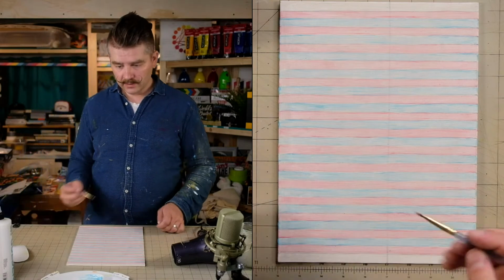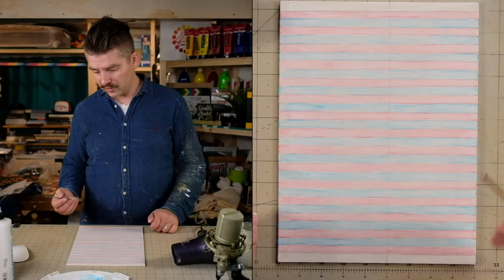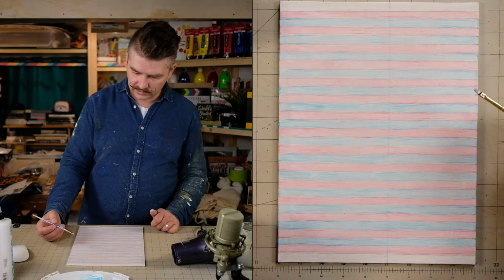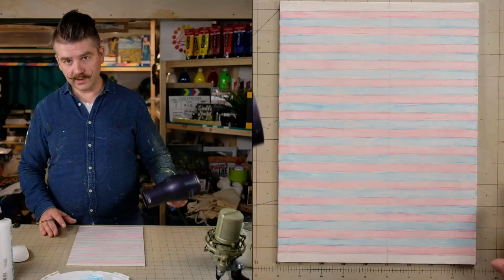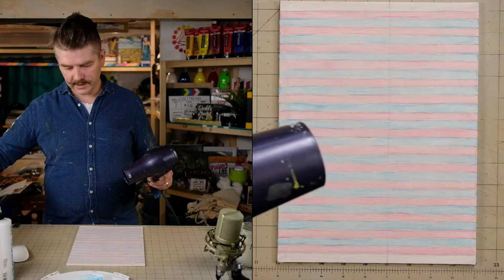I think there's that little bit of the handmade that she found attractive. So I'm just taking a little bit of the gesso, like I mentioned right off the top, and doing quick little touch-ups. I'm going to blow dry this again where I've done those touch-ups, and then I'm going to do one more.